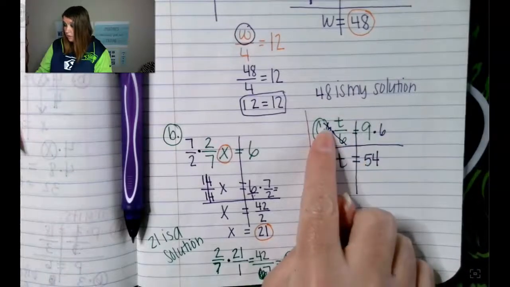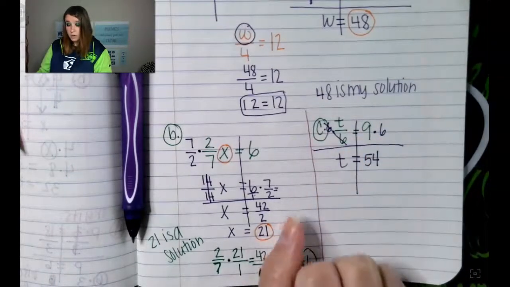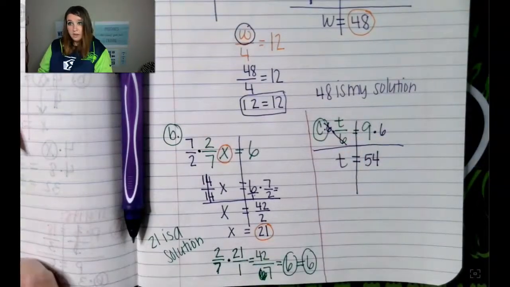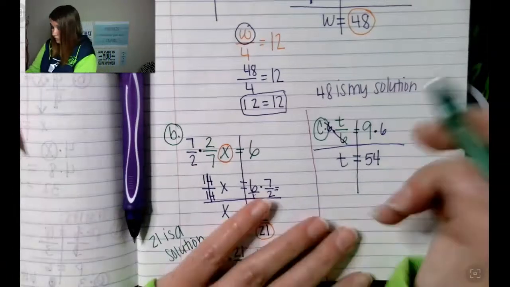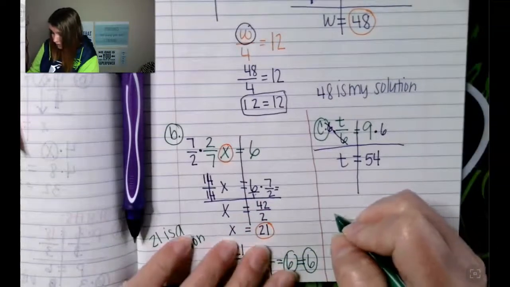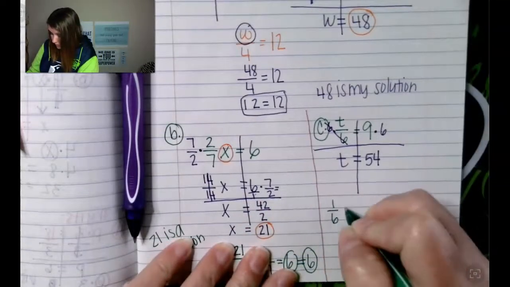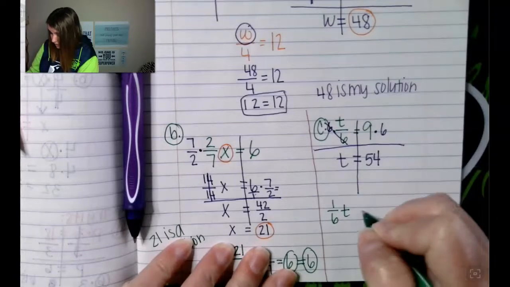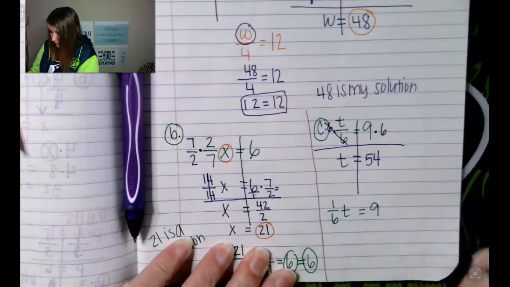So if I just multiply and multiply, that works. However, it doesn't make mathematical sense. So I could turn it into a fraction. And I could say, if I wanted to check it as a fraction, I could say 1/6 t equals 9.